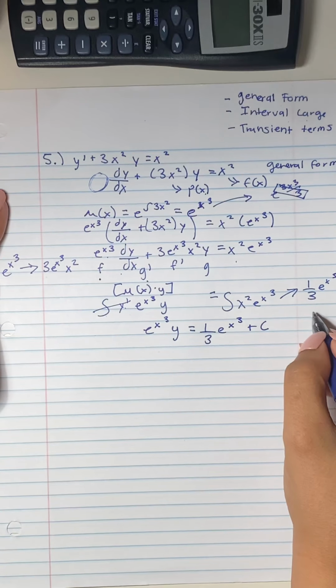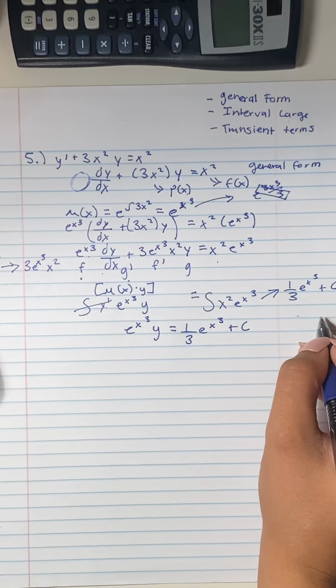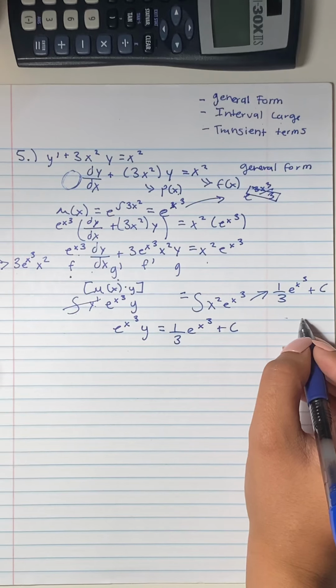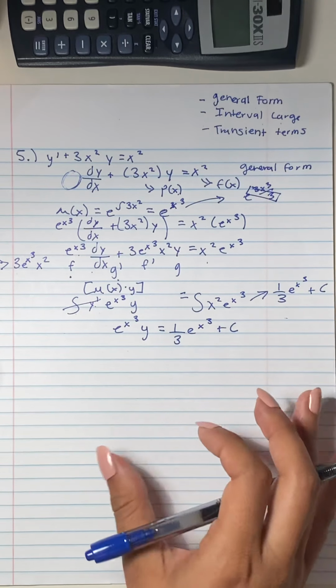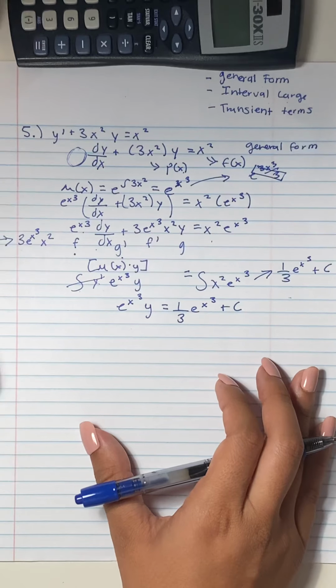So again, you guys can take the integral on your own time. I'm just not doing it to save a little bit of time. But yeah, leave any questions down below if you have them.